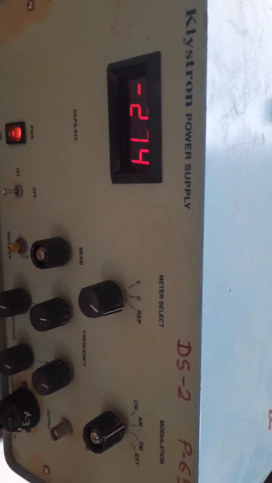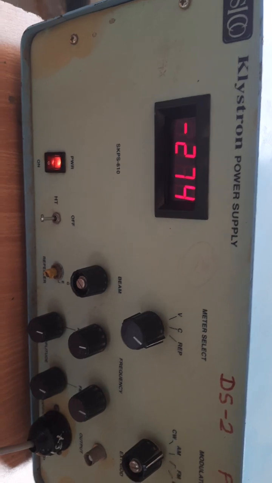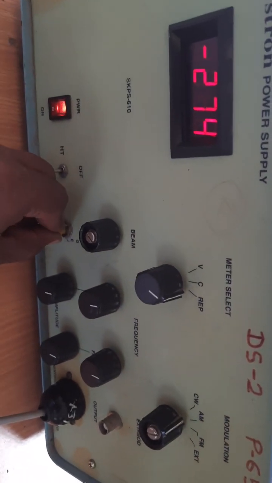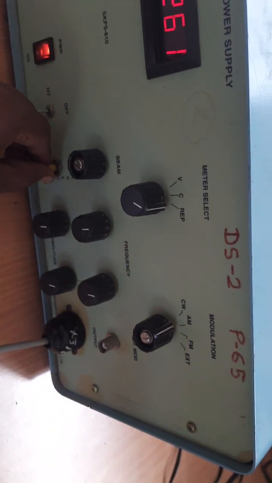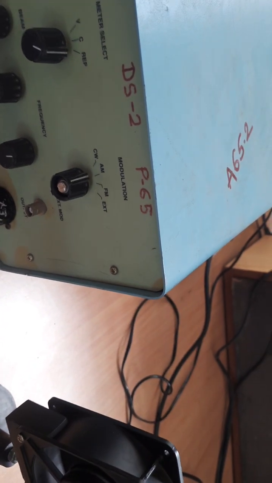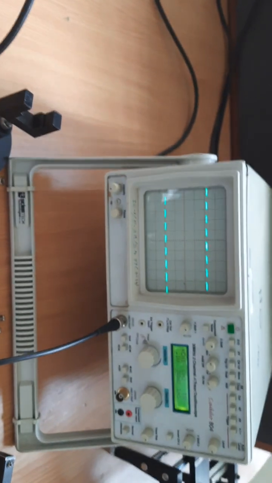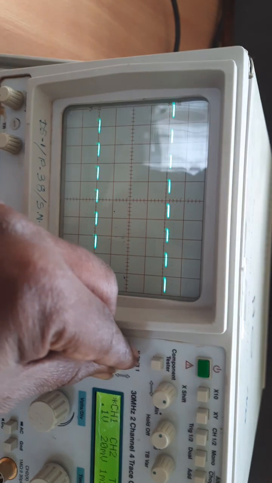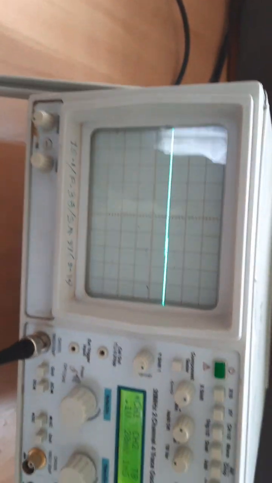Now I will rotate the meter select knob to the repeller voltage. Here you are observing minus 274 repeller voltage. Now I will change the repeller voltage so that a square wave is generated on the CRO. So dear students, here you are observing a square wave that is generated on the CRO. Yes, so I will just take the reading, just a minute.